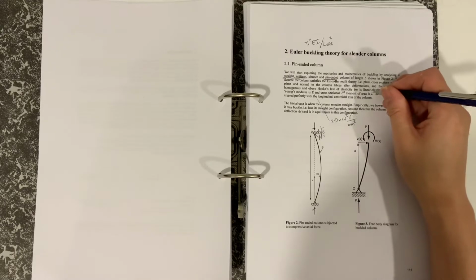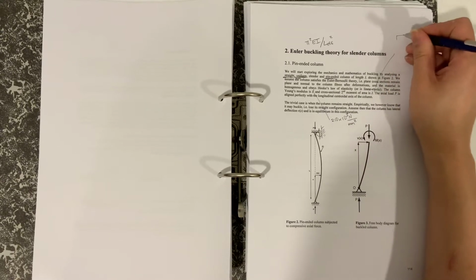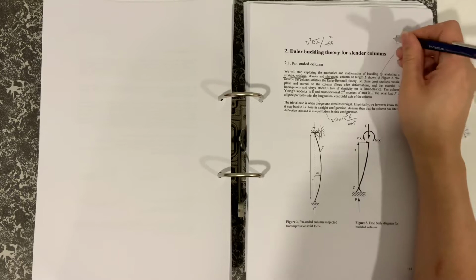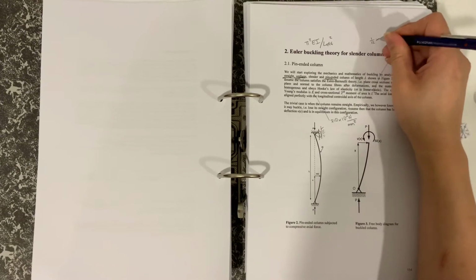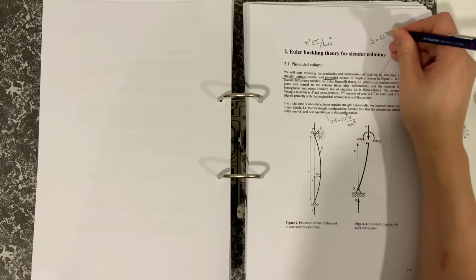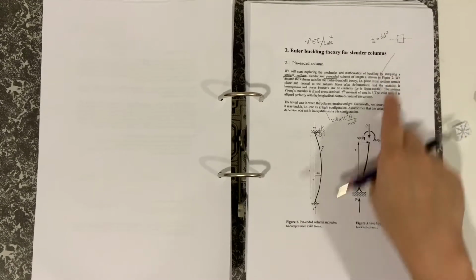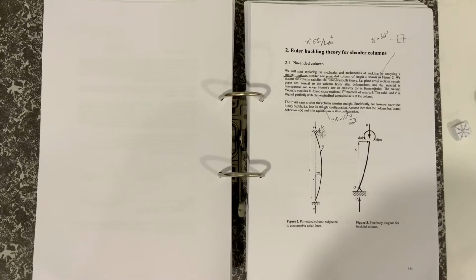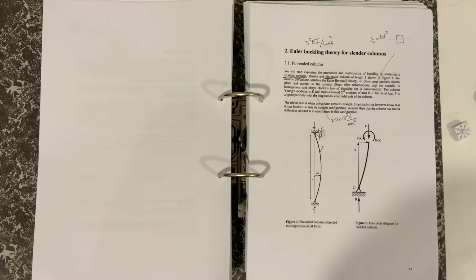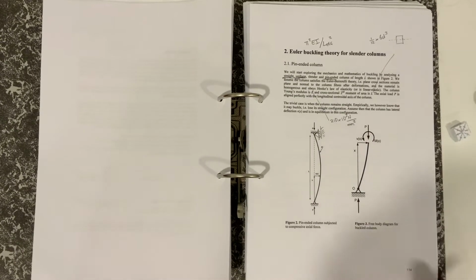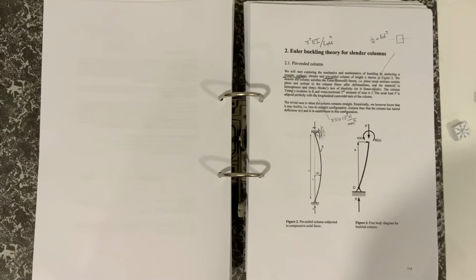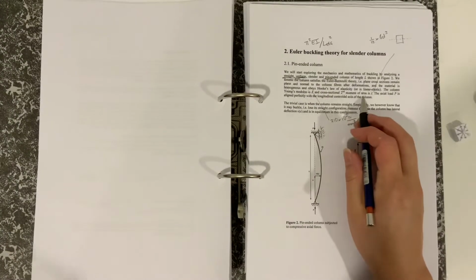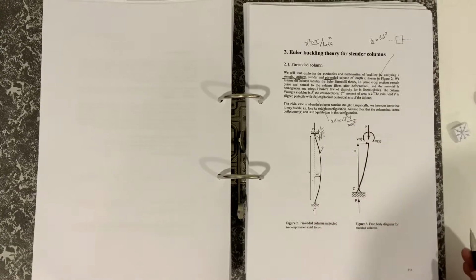So if you remember, if you've got something like that, and that is buckling over that axis, then I will be 1/12 times BD cubed. Just remember, when we looked at the prerequisites to this course and in the basic skills material, you do need to have a recap of what the second moment of area is, or the moment of inertia.